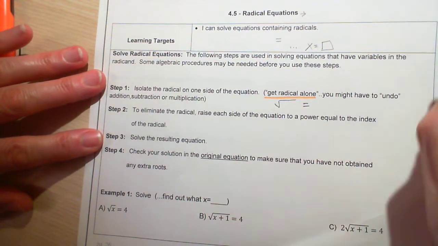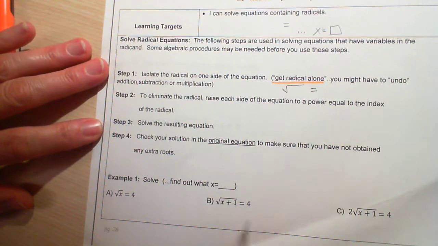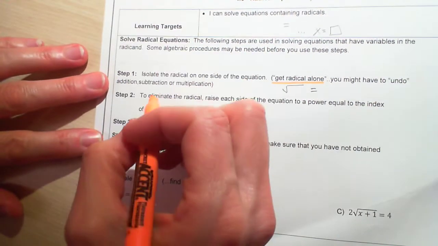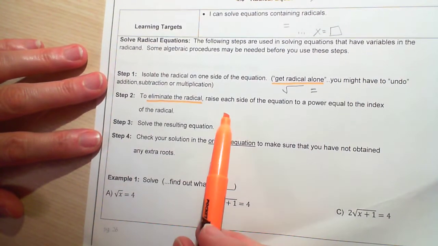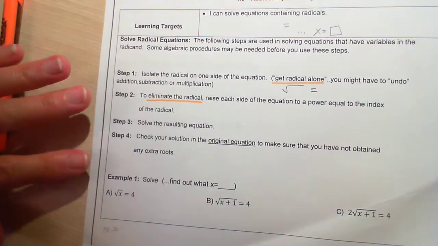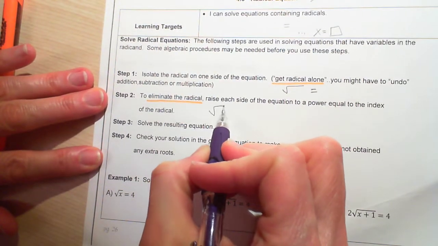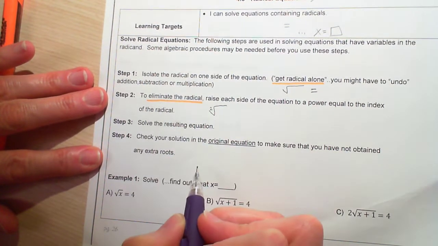Get the jail, if you want to think about it that way, all alone on one side of the equal sign. And then the second step is eliminate the radical. So it says to raise each side of the equation to the power equal to the index on the radical. So what that means is a square root has an index of 2.